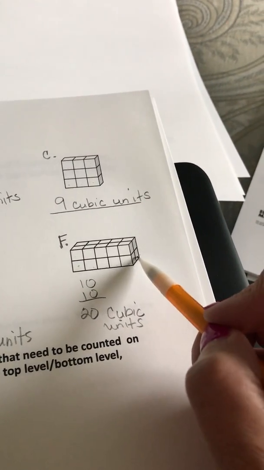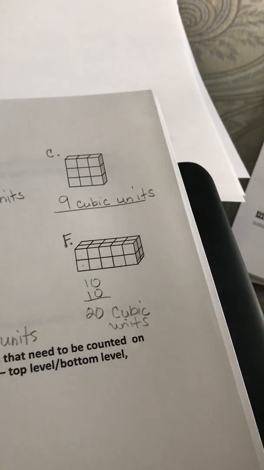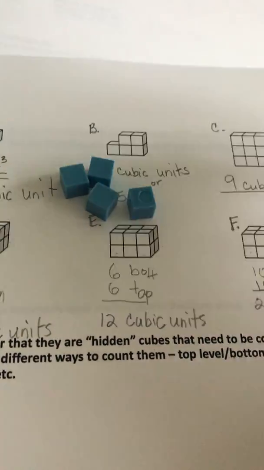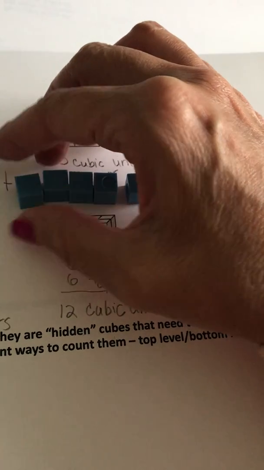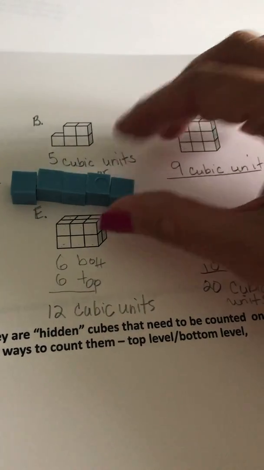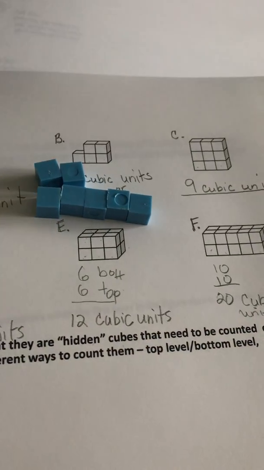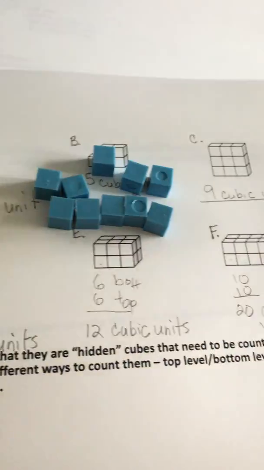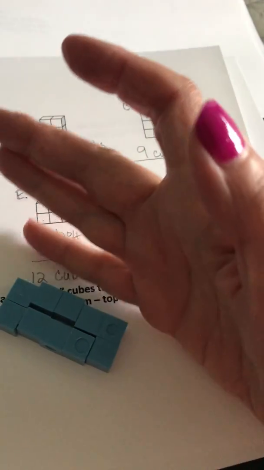So it's showing you that we have a level on the bottom. We have 1 and 2 rows. So I'm going to show you those with my blocks so you get a better idea. So I have 1, 2, 3, 4, 5. Okay, 1, 2, 3, 4, 5. Okay, so now they go like this. They have it on a slant so you could see.